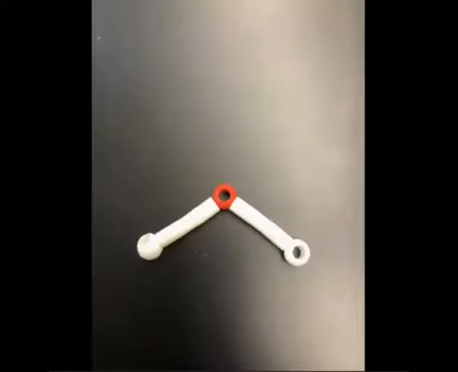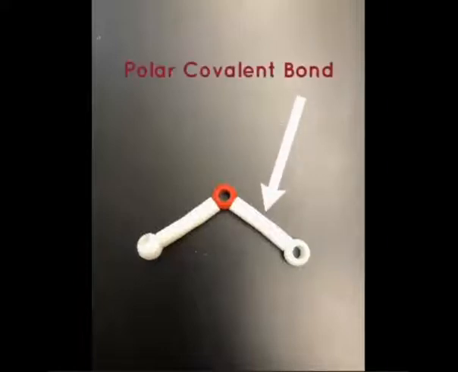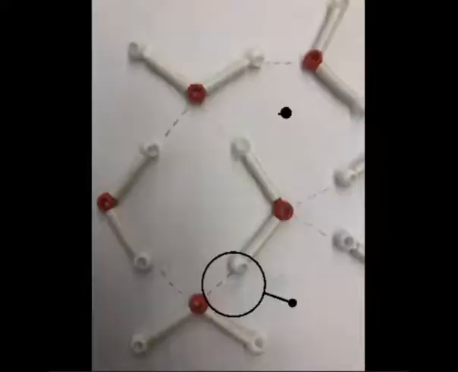Water molecules are made up of polar covalent bonds between an oxygen and two hydrogen atoms. Water molecules attract to each other by hydrogen bonding, which is the attraction of hydrogens to oxygen.